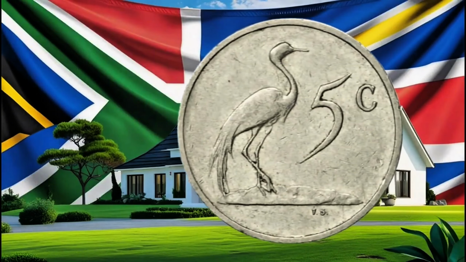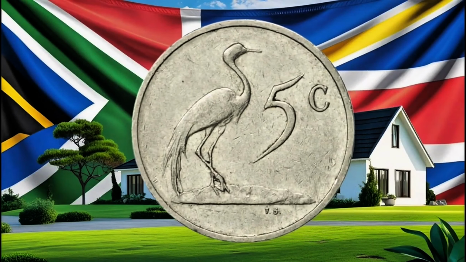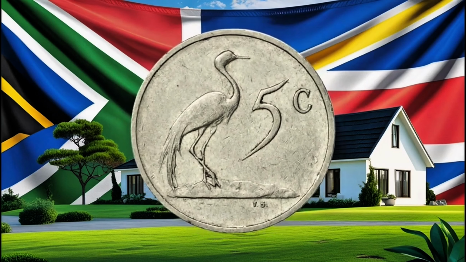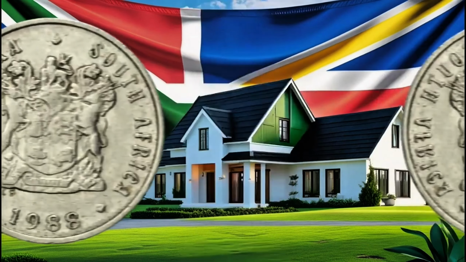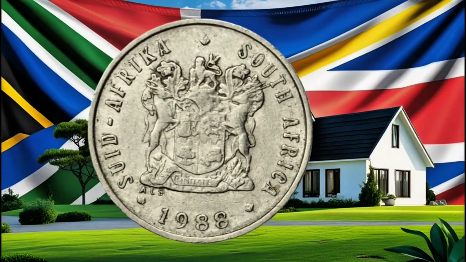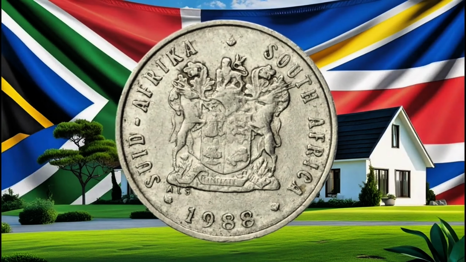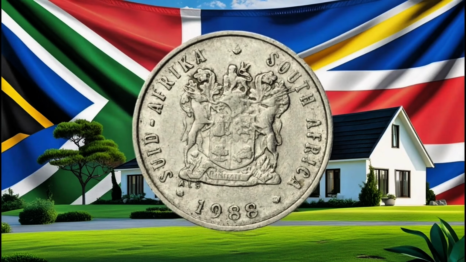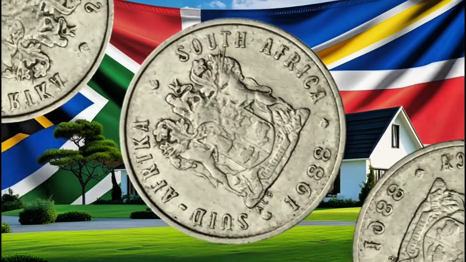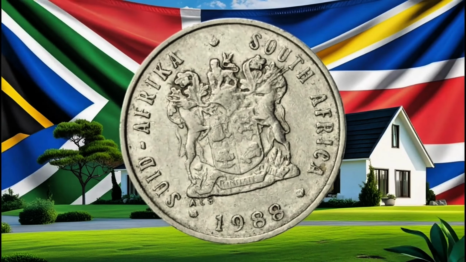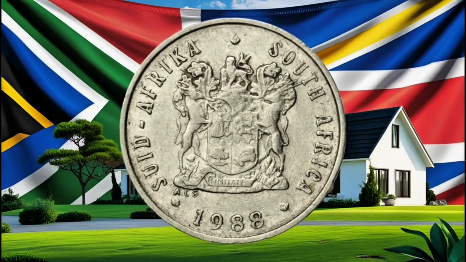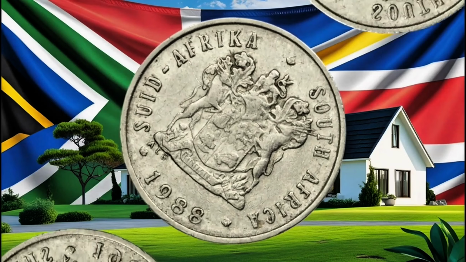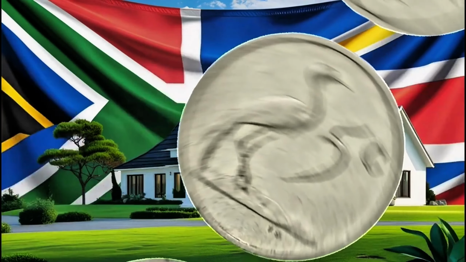Now, let's take a step back and look at the history behind the 5-cent coin itself. The South African 5-cent coin was first introduced in 1961, replacing the earlier smaller denominations of the pre-1961 South African currency system. In 1988, the country was going through significant political and social changes, which adds another layer of historical significance to this particular coin. In the late 1980s, South Africa was at a crossroads in its history.